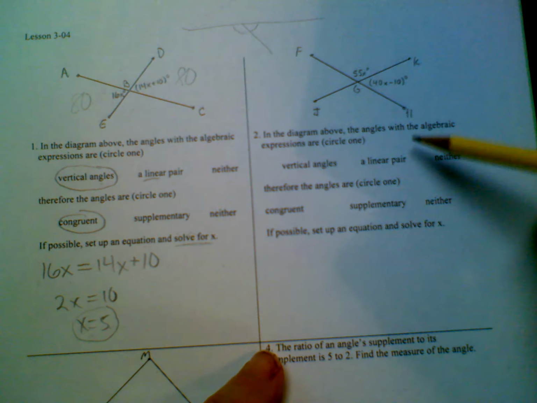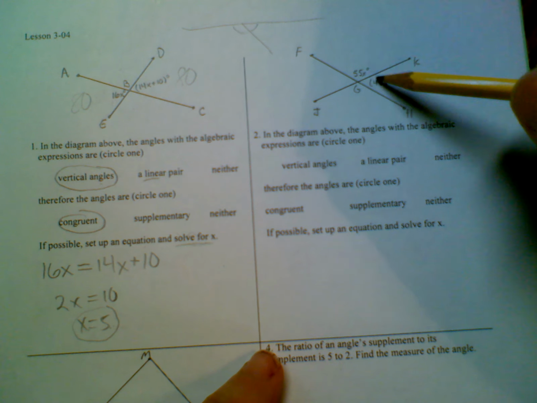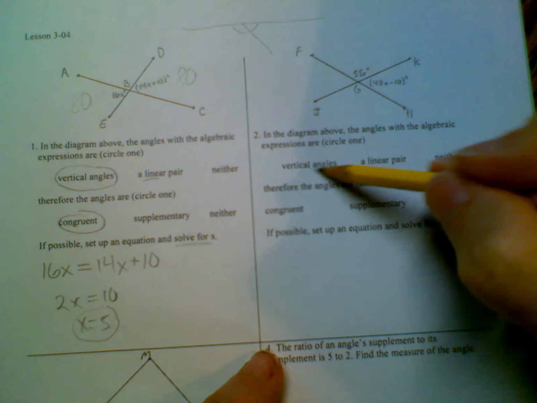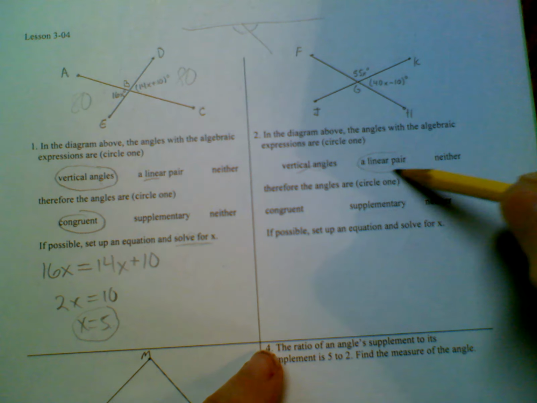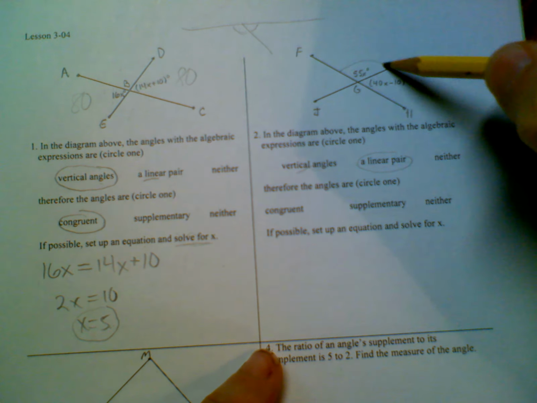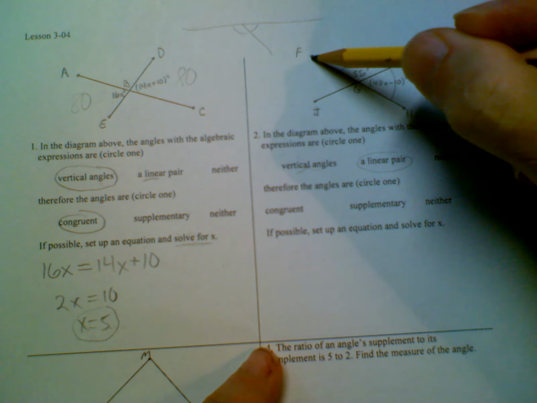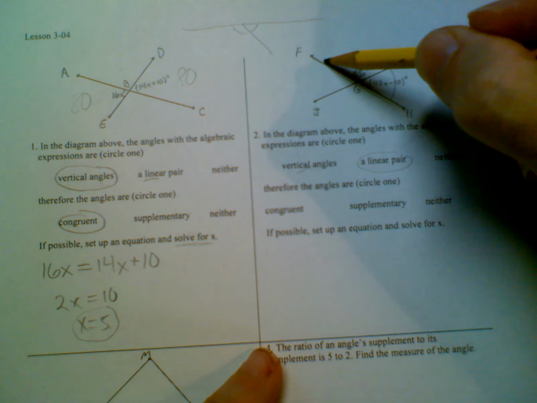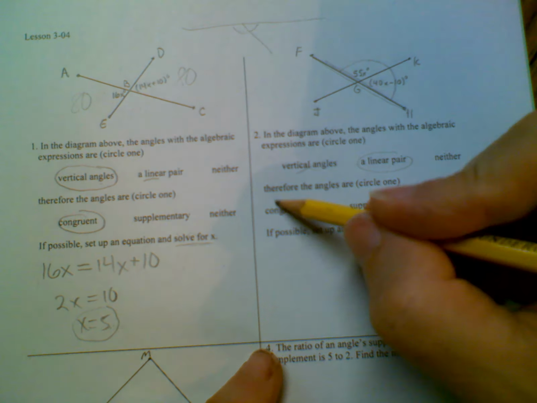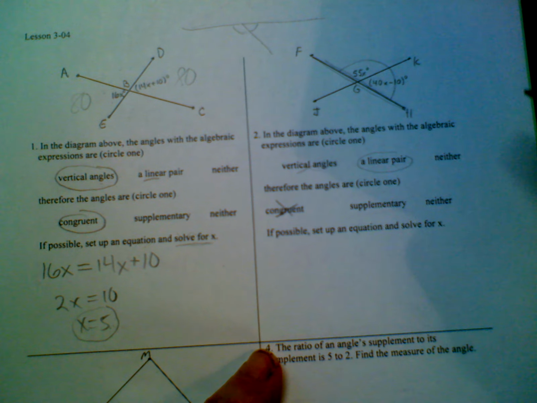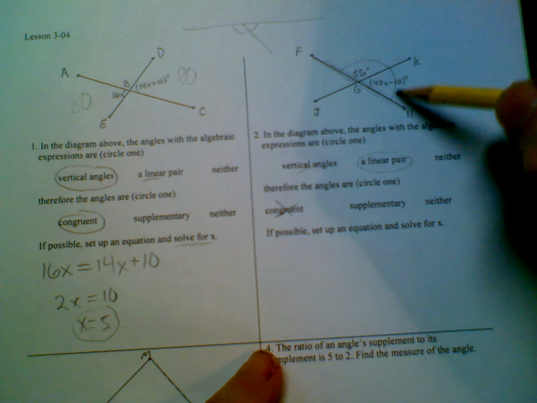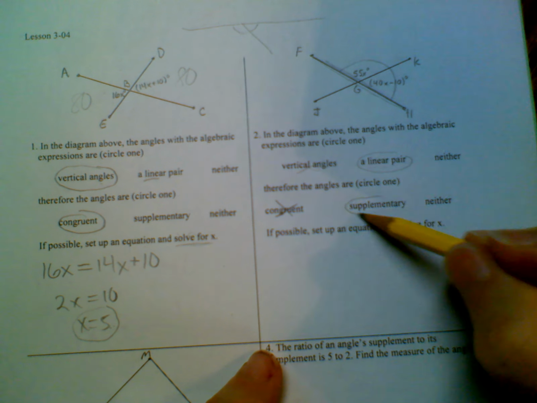In this diagram above, these two angles with the algebraic expressions in them are not vertical angles. They are a linear pair. They are side-by-side angles, and here's that straight line that they're forming together. So these two angles are not congruent, but they do have to add up to 180 degrees.